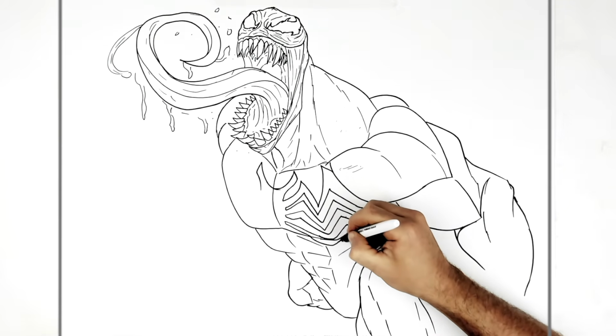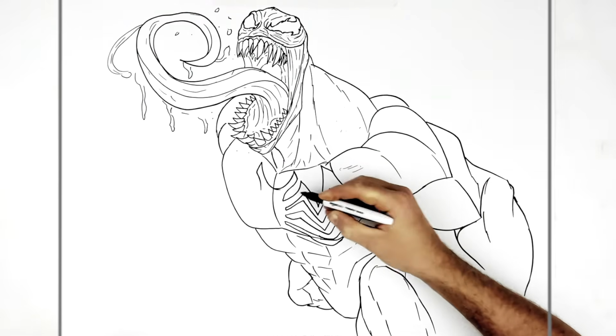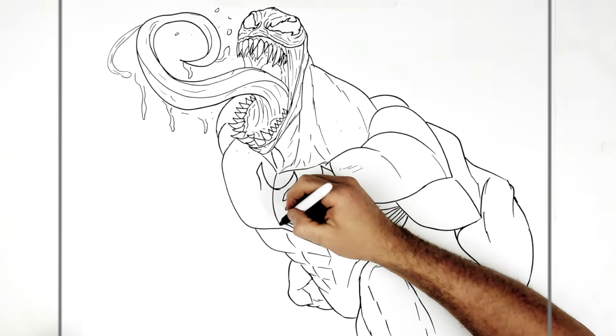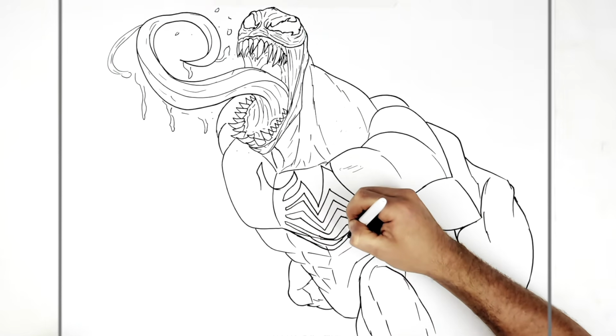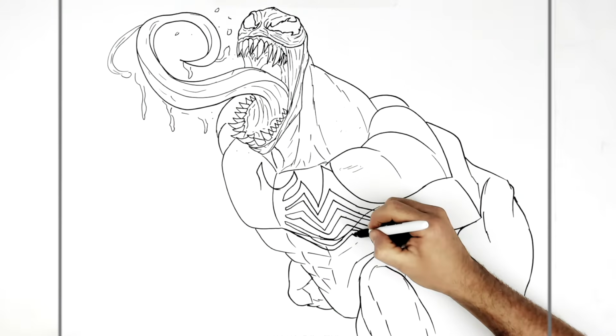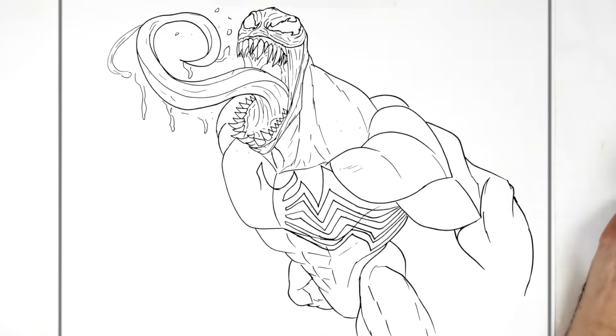So it's like up underneath his chest muscle. Kind of get tighter here. Under there, so that's that.